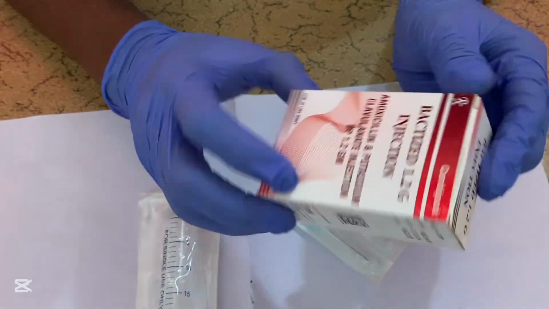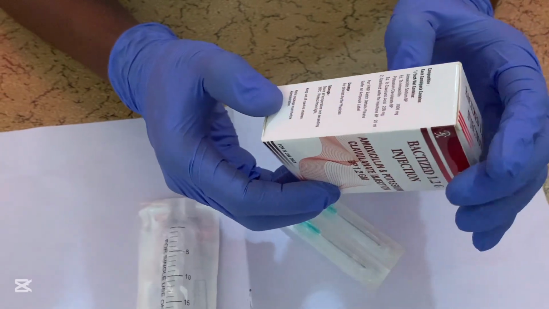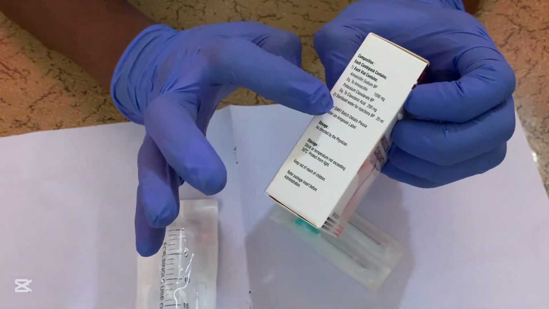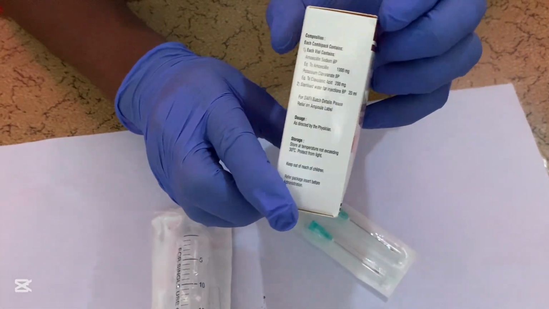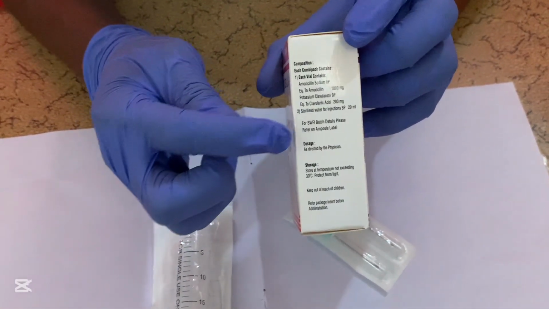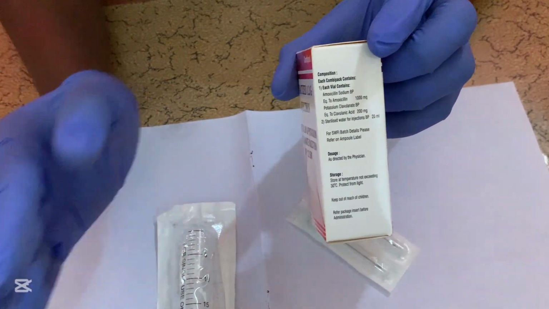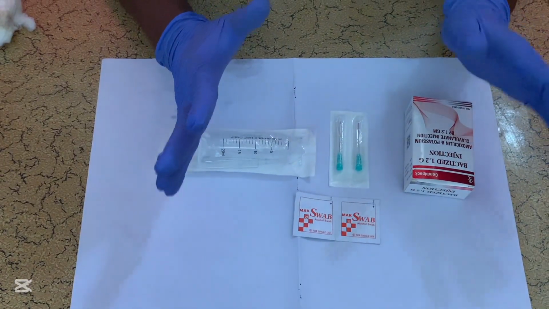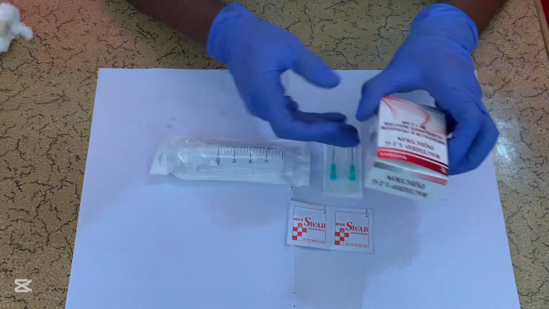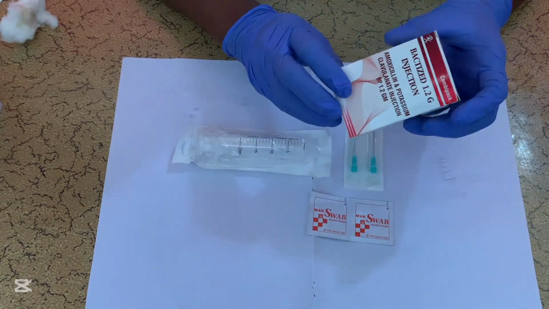Then you will also need to check the diluent. For example, sterile water for injection, 20 ml. You are supposed to reconstitute the drug with 20 ml of sterile water for injection or 0.9% sodium chloride. Let us start now. You get the drug.